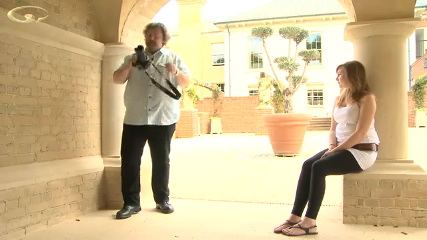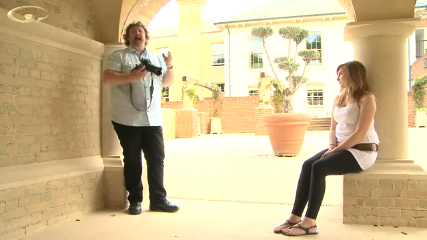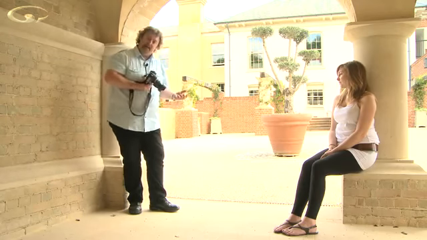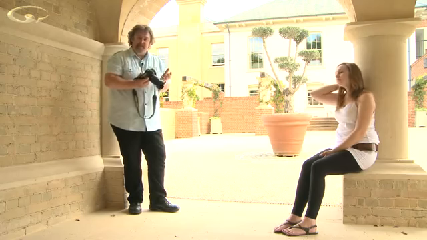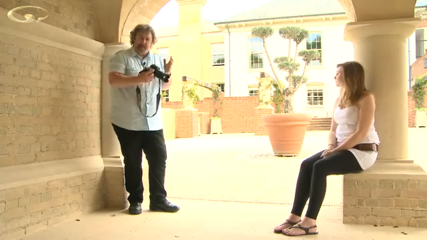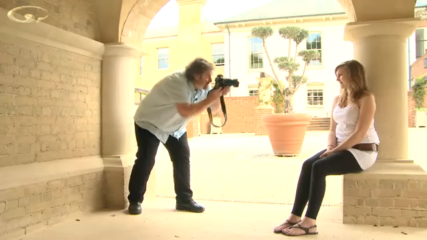So, if I want to take a couple of shots of Lorna, happy pictures tend to be brighter pictures. So I could up the exposure just subtly a bit to try and get that happy sunshine feel into a picture. Right. That's really great.